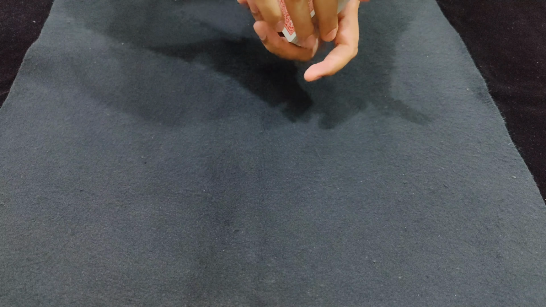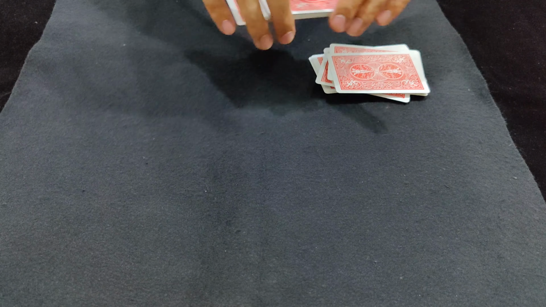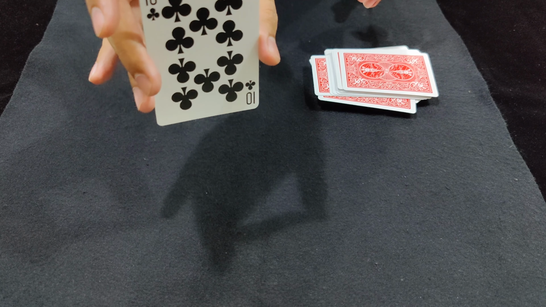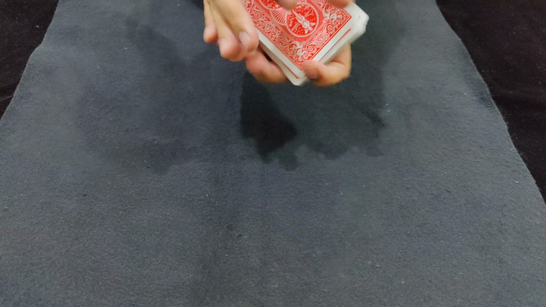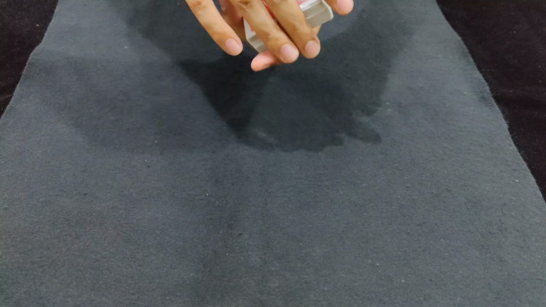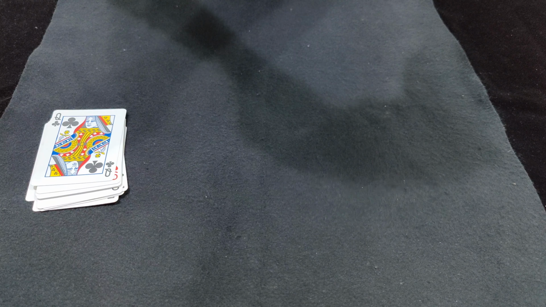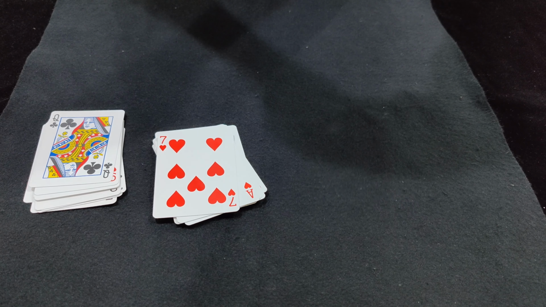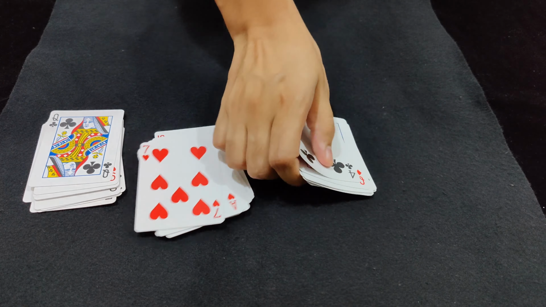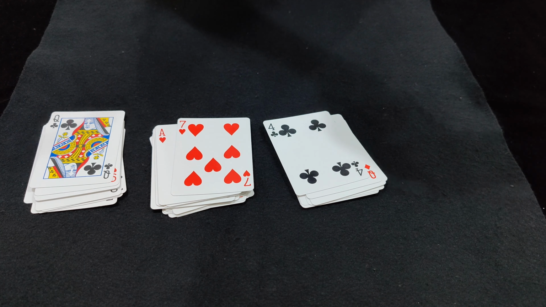Then he shuffled the deck of cards and asked spectator 1 to say stop whenever he likes. Suppose the spectator stops at this card, remember this card. Then he divides the deck of cards into 4 piles, and the spectators are allowed to make sure that all the piles roughly contain an equal number of cards.